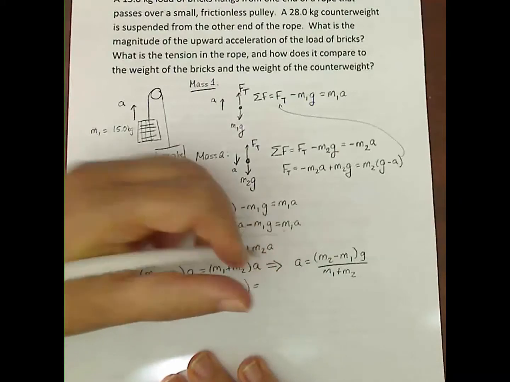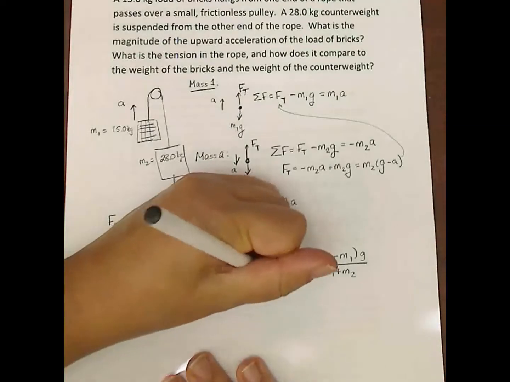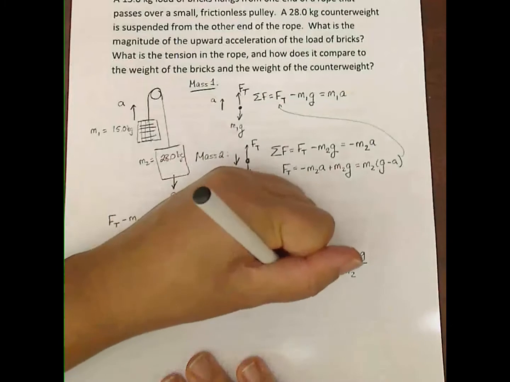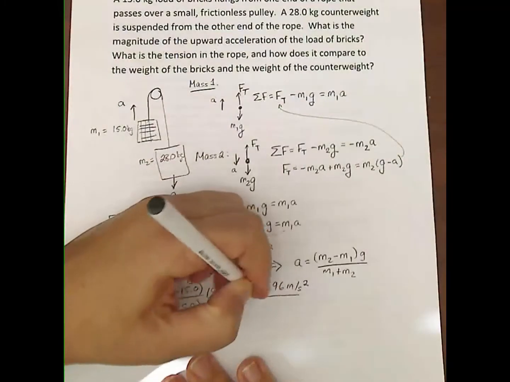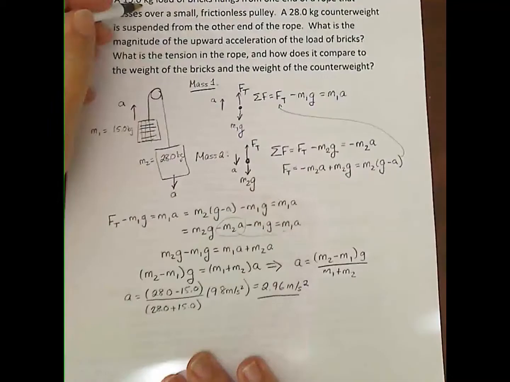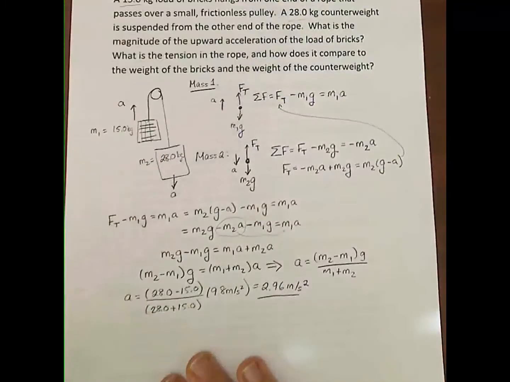And so I get 28 minus 15, so it's 13, divided by 28 plus 15, that's divided by 43, times 9.8. I get 2.96 meters per second squared as the acceleration. And I leave that with three significant figures because our two numbers up here for the masses have three significant figures. All right, second part says what's the tension in the rope?